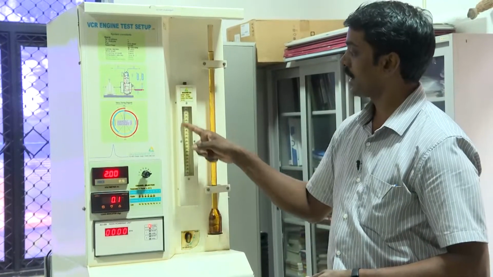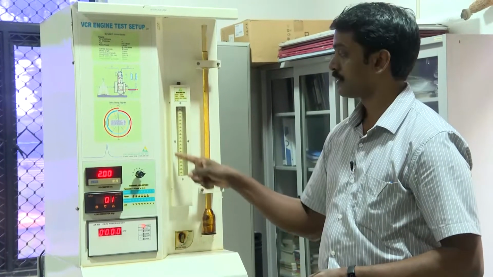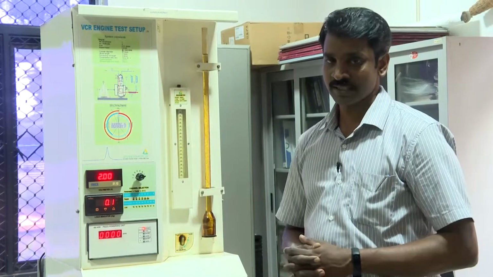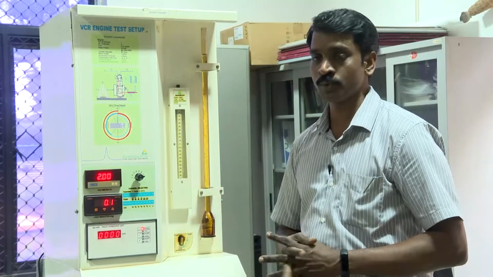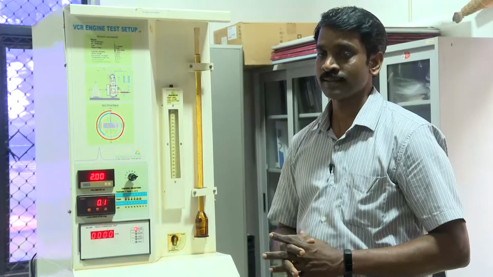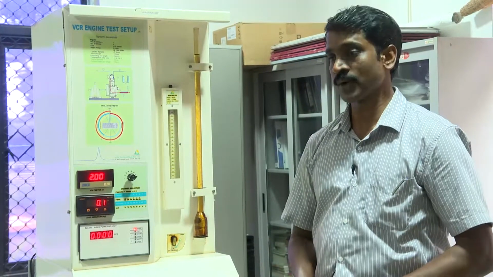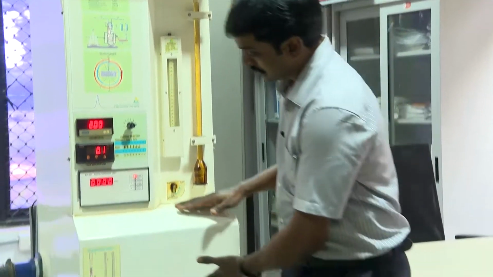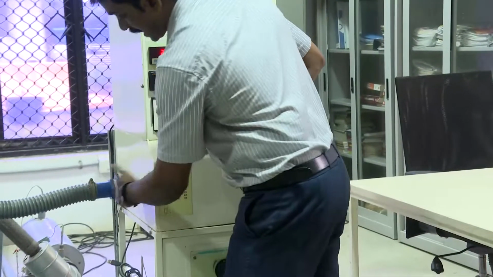Similarly, we have a U-tube manometer. It has 2 limbs. It is a water U-tube manometer. So, one limb is open to atmosphere, the other limb is connected to the air box. What is an air box? So, here, this is the empty air box.